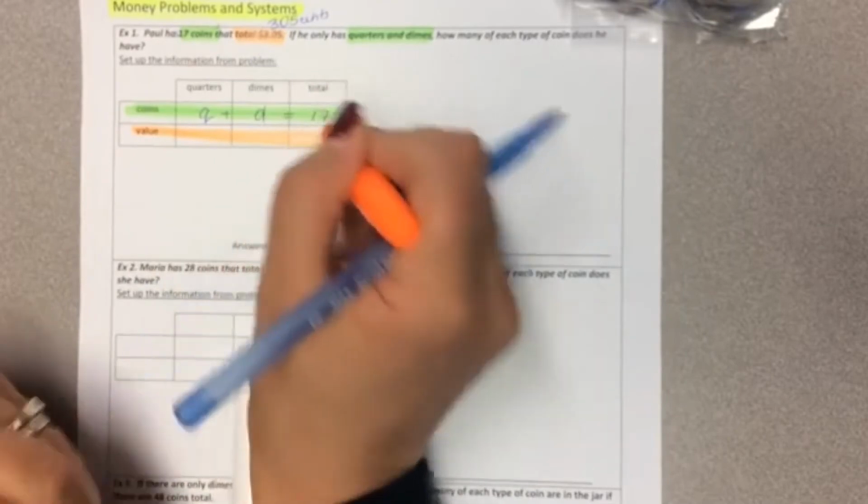So the value equation is going to be the representation of how much each coin is worth and what the total amount is. So every quarter will be 25 cents. That's why the number of quarters we multiply by 25, 25Q. And every dime is 10 cents.